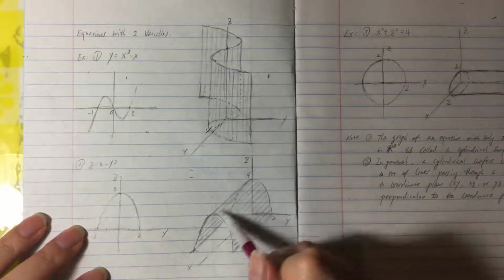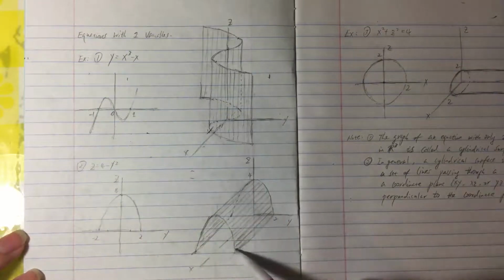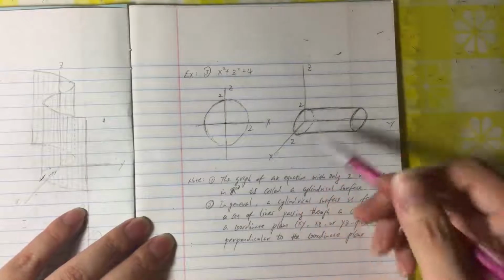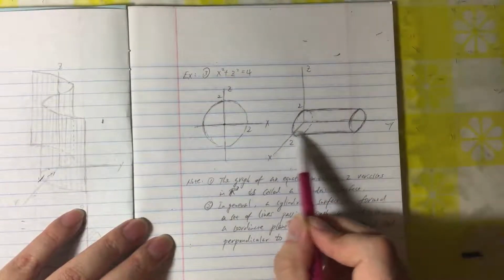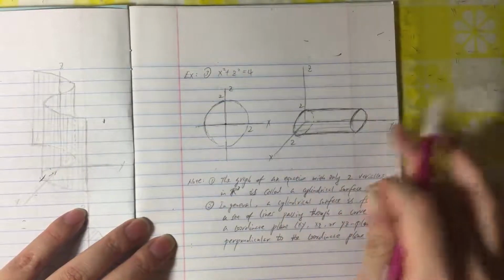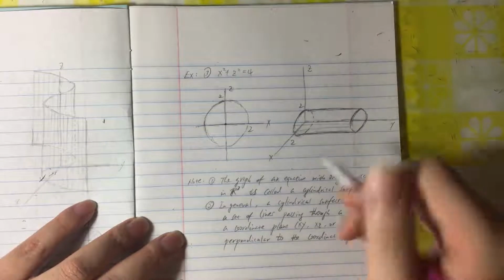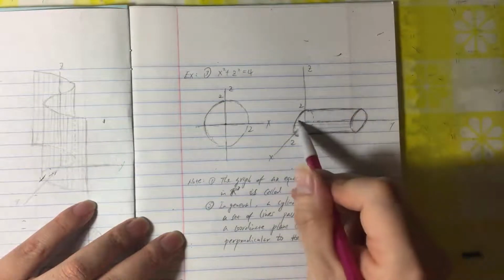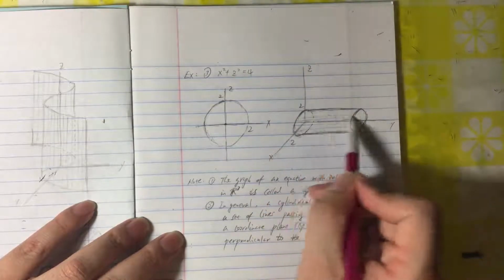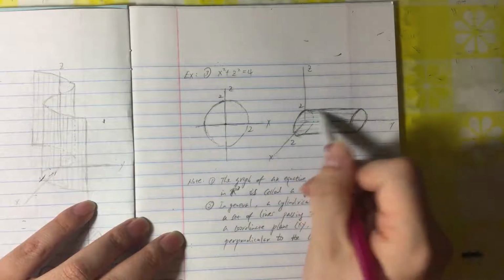These lines are passing through the curve in the coordinate plane and perpendicular to the coordinate plane. So this surface here is formed by a set of lines passing through the curve in the YZ plane. All these lines are passing through the curve in the XZ plane and perpendicular to the XZ plane.